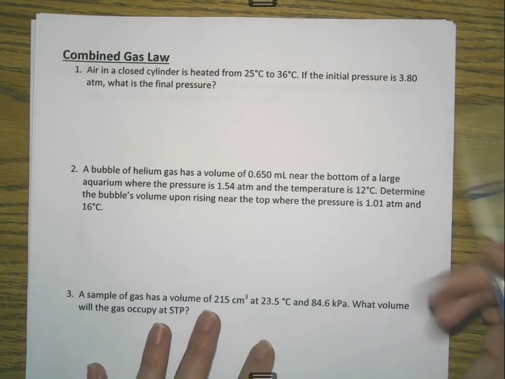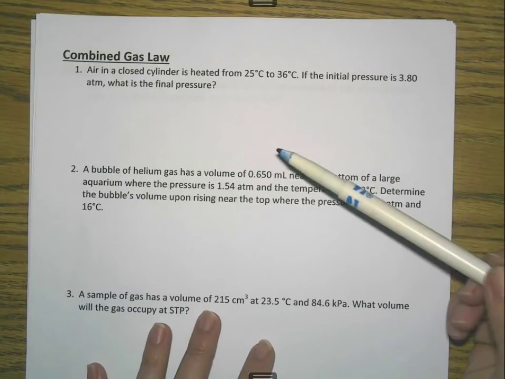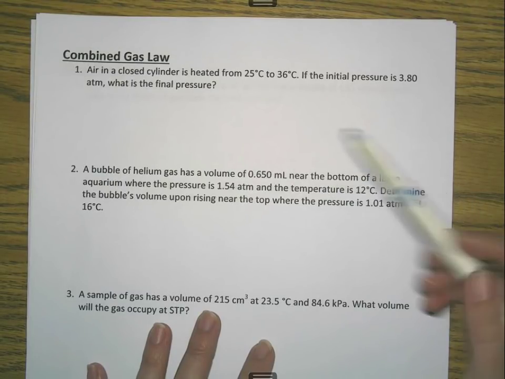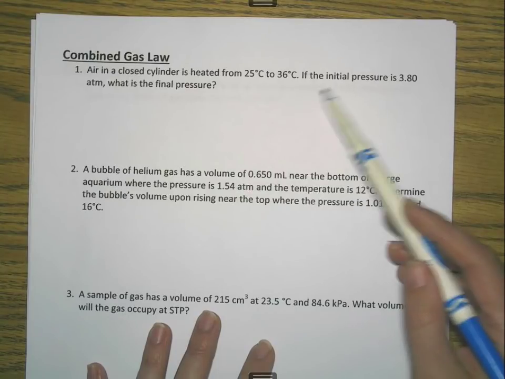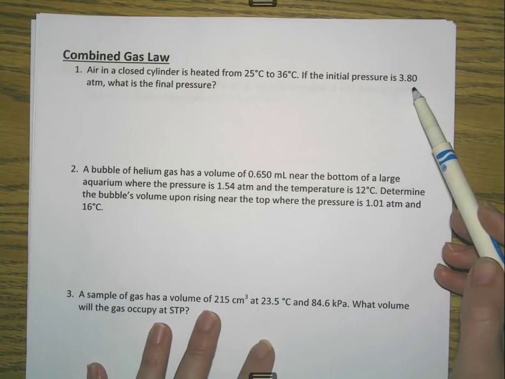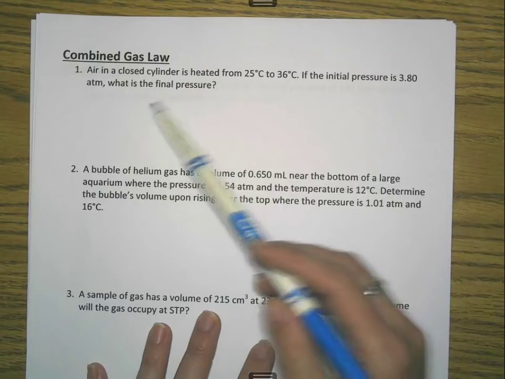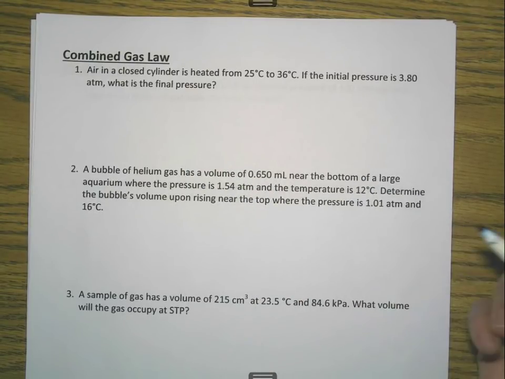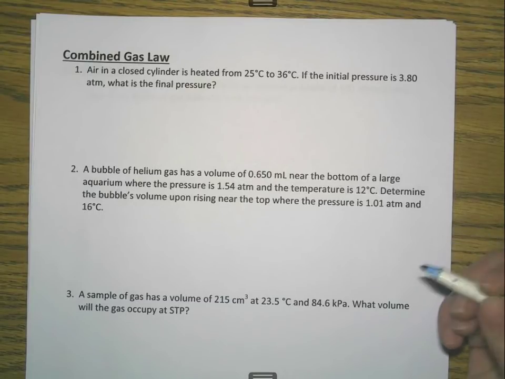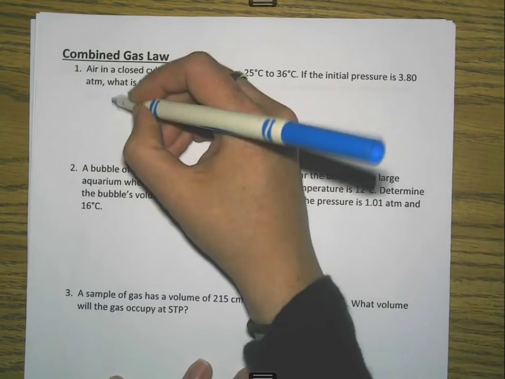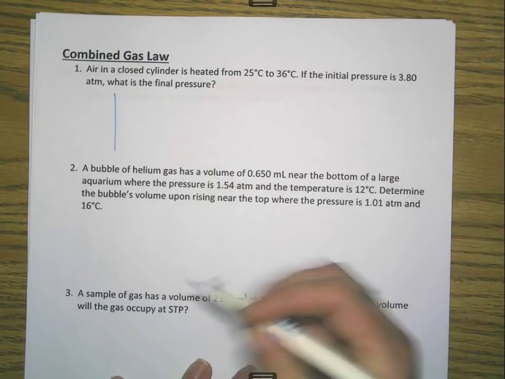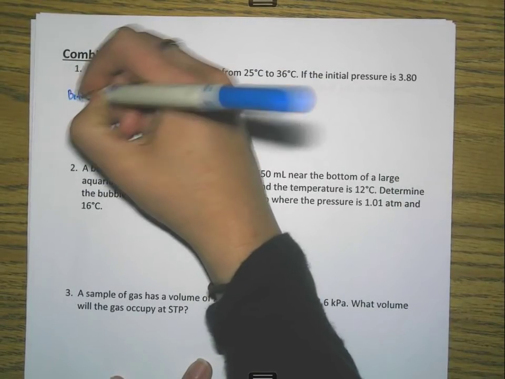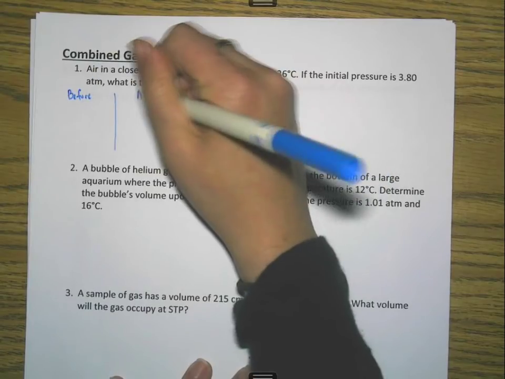So if I read through this one, it says air in a closed cylinder is heated from 25 degrees Celsius to 36 degrees Celsius. If the initial pressure is 3.80 atmospheres, what is the final pressure? So this is a problem that has a before and an after component to it. So the easiest thing to do, in my opinion, is to make myself a little dividing line and work things out in the sense of before and after.